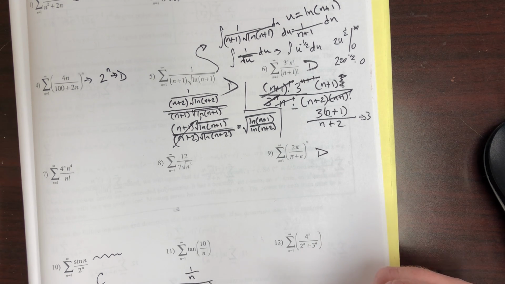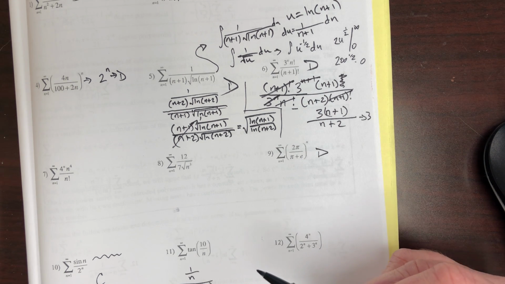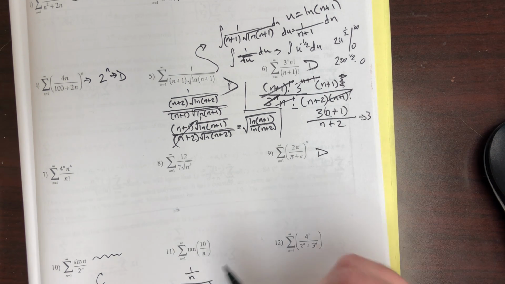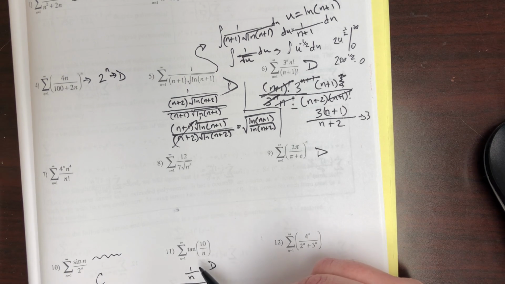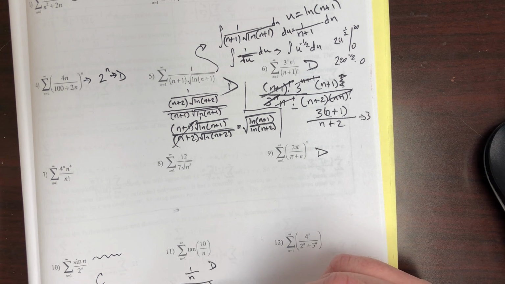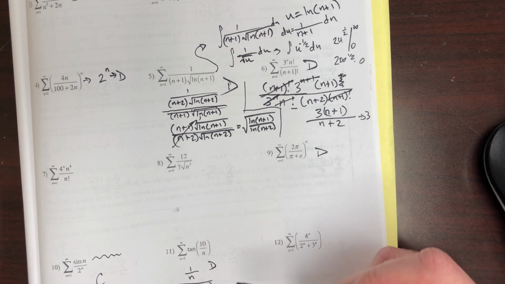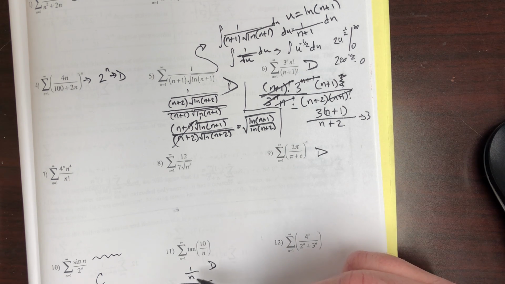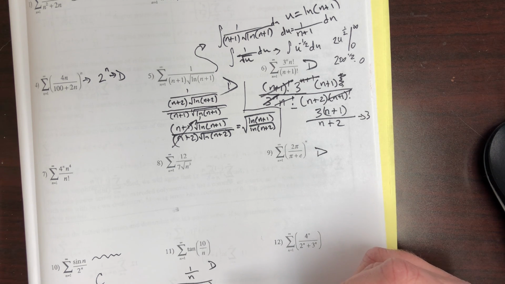And the way that the comparisons will work on the AP exam, remember that limit comparison, the idea is I know that this one diverges. So if this diverges, then I need to show that tangent of 10 over n is going to be bigger than 1 over n. If I do that, then I can show that tangent of 10 over n also diverges. If tangent of 10 over n winds up being less, then it's inconclusive, because we don't know if it diverges just slower or if it doesn't diverge at all.